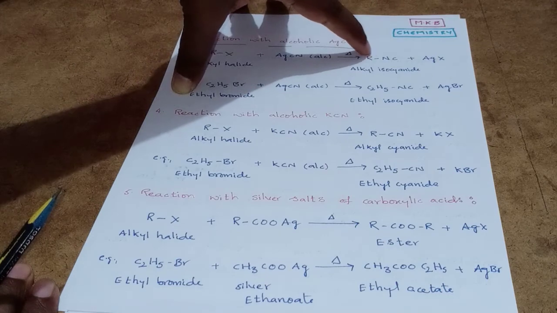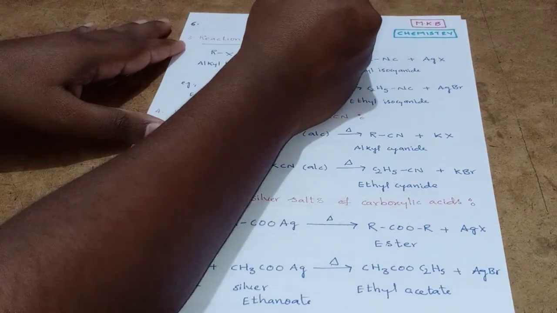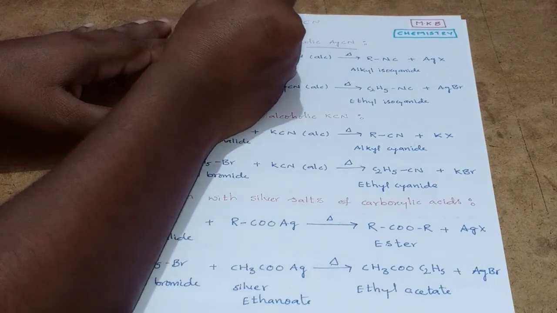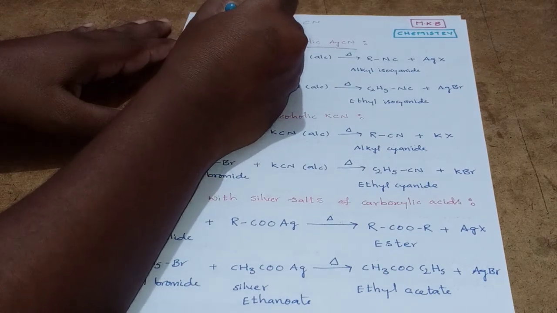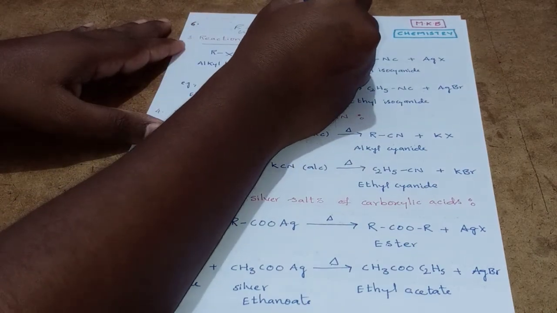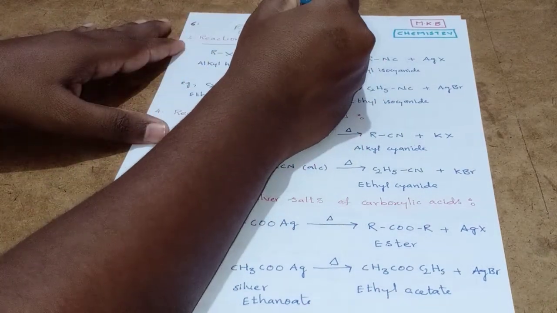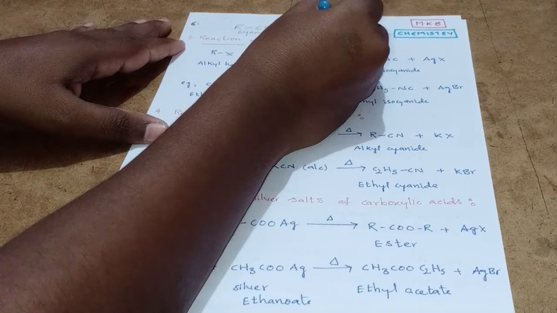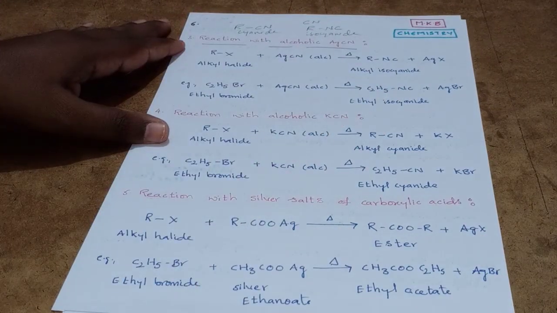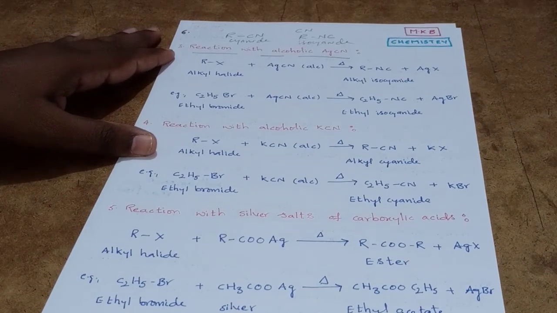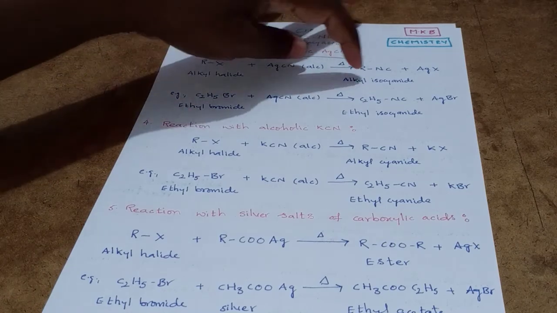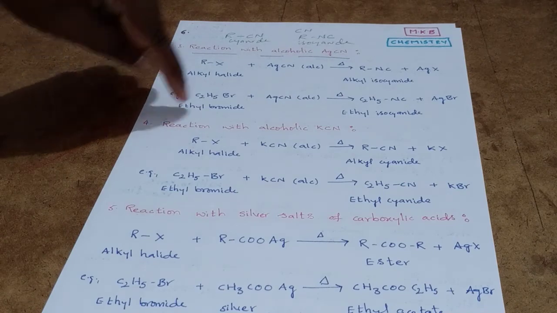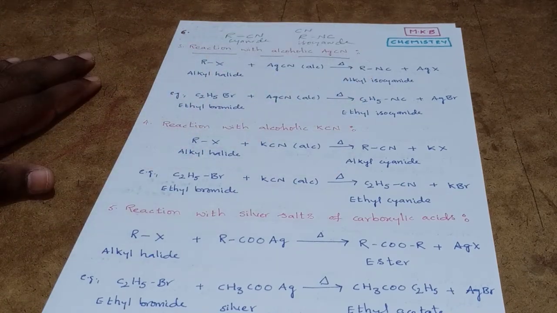See here, isocyanide, or NC. In the CN group, if the alkyl group is attached to the carbon atom of CN, then it is called cyanide, alkyl cyanides. If nitrogen is attached to the alkyl group, then it is called isocyanide. So that is the difference. With alcoholic silver cyanide, we will get isocyanides. Example, ethyl bromide gives ethyl isocyanide.